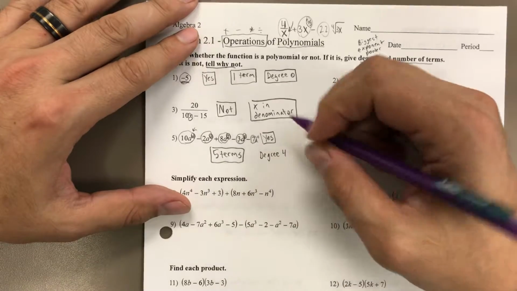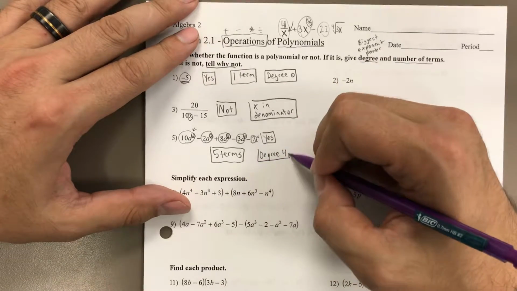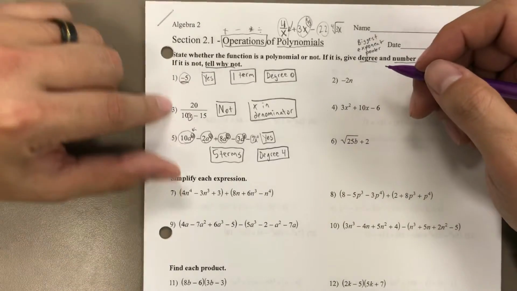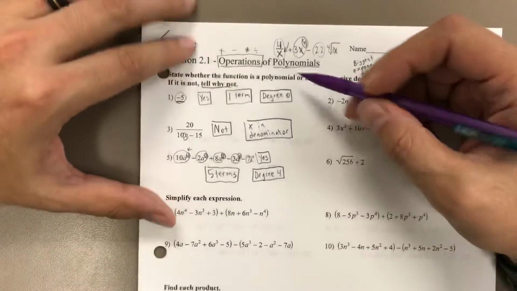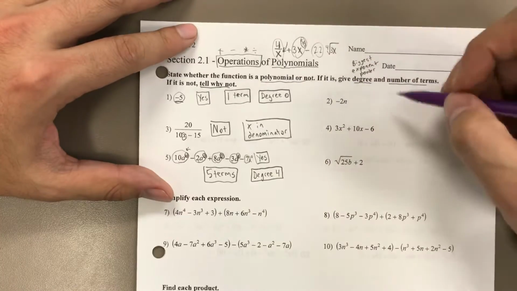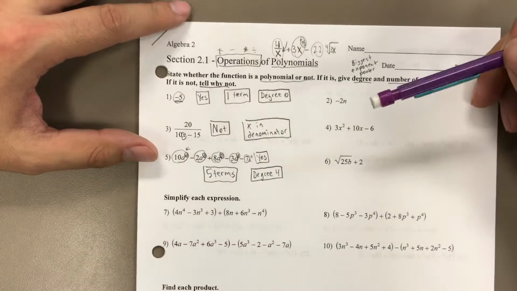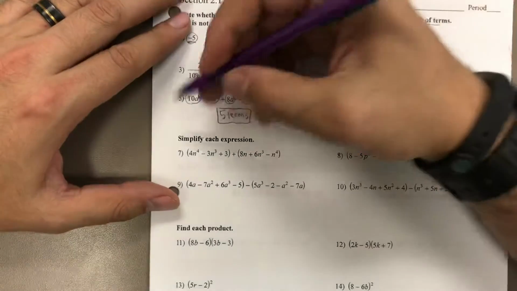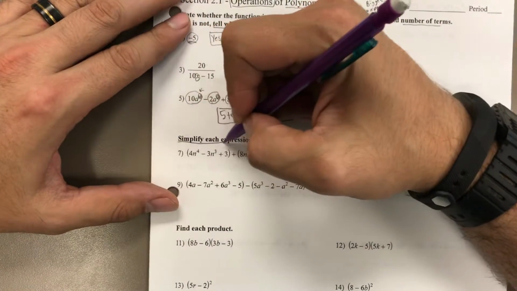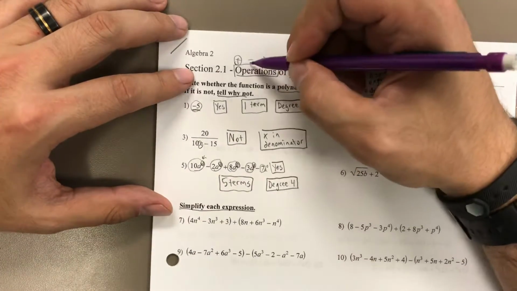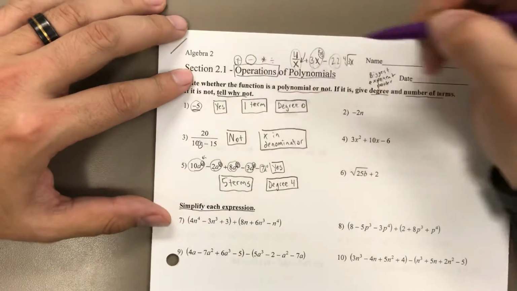So that means that the degree is 4. So this is a degree 4, 5-term polynomial. So that's how we do the first 3 questions, and tell whether or not they're polynomials, and their degree and the number of terms if they are polynomial. The next part is pretty easy. This says to simplify each expression. So this is where we start the operations part of it. We're going to be adding, and we're also going to be subtracting polynomials.